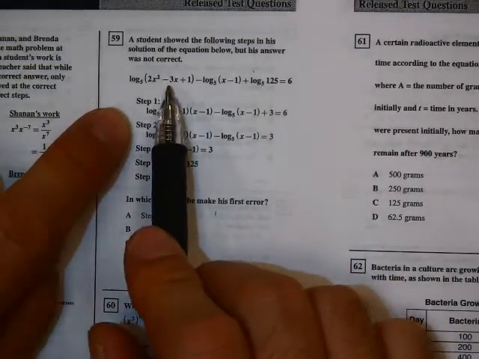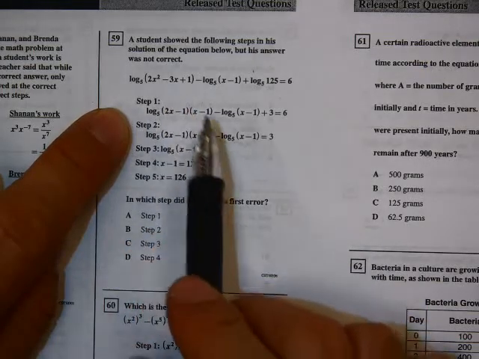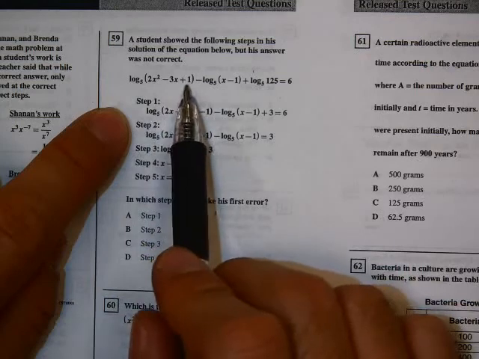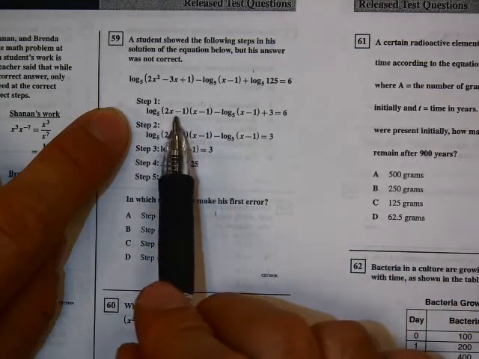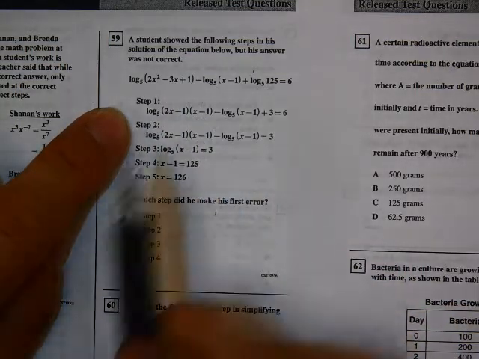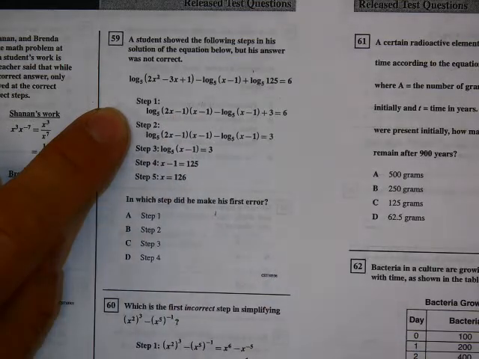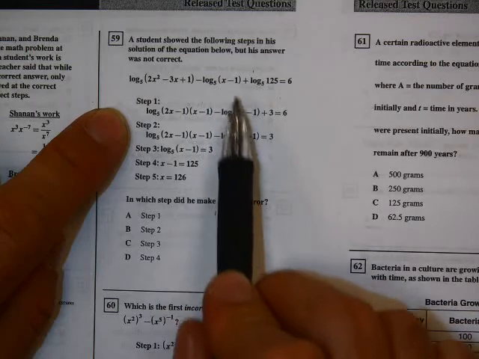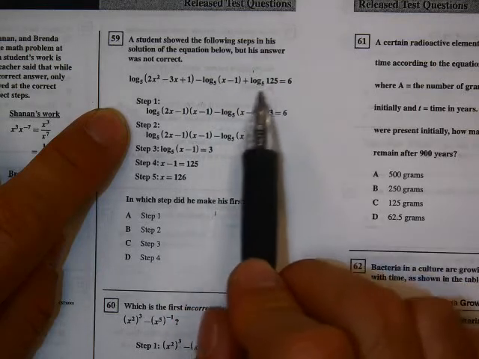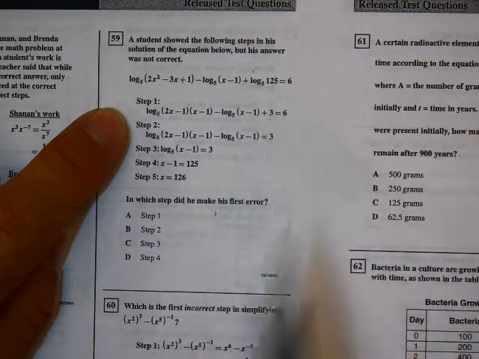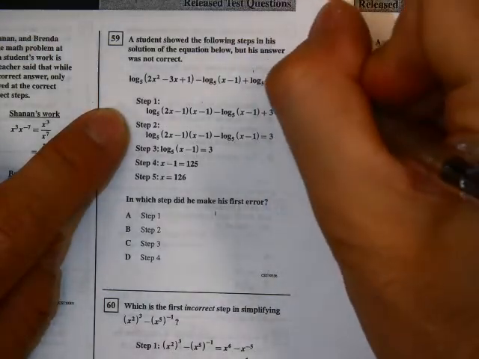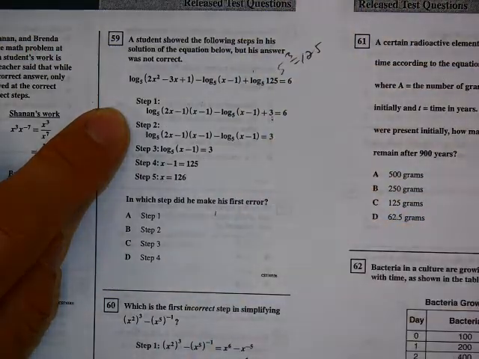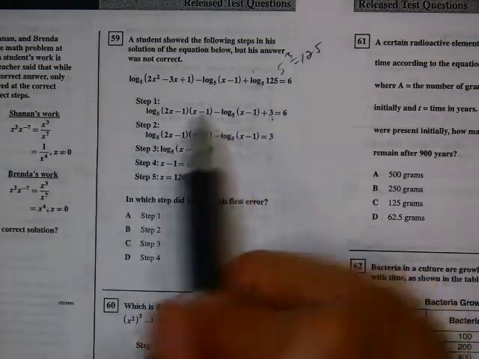Then they're starting by factoring. So the first thing they're doing is factoring 2x squared minus 3x plus 1 into 2x minus 1 and x minus 1. And if you did check this by multiplying, that would be correct, so that's fine. Minus, and then they didn't change this log, that stayed the same. They changed this log to a 3, and from that last problem, remember that 5 to the third is 125, and that works, so that's correct. So step 1 is all good.